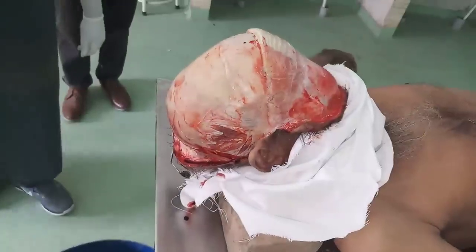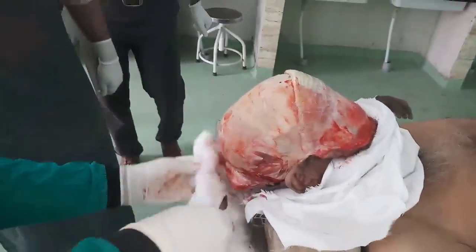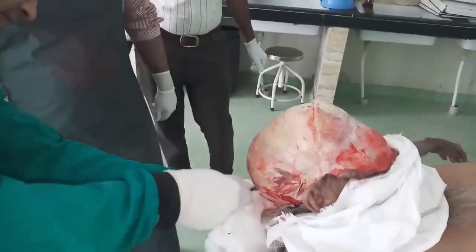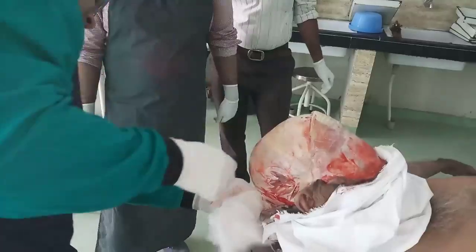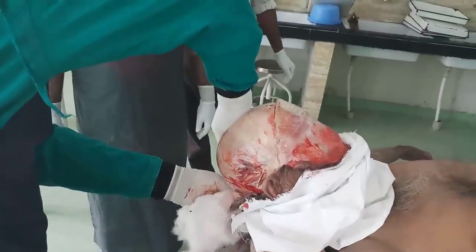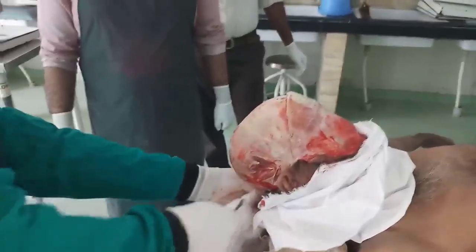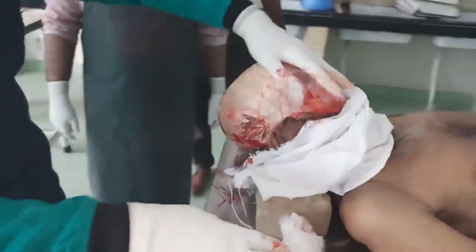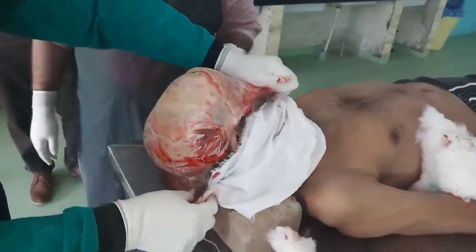See, I am retracting the posterior flap. So see, now the anterior flap is anteriorly and the posterior flap is posteriorly.